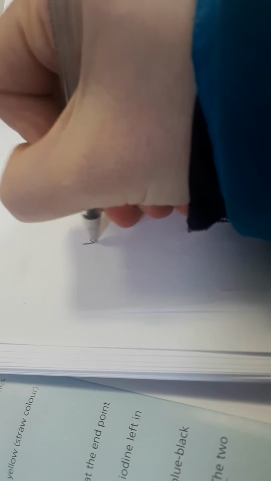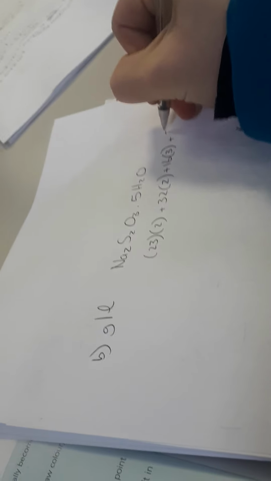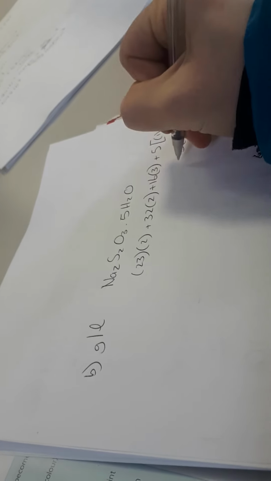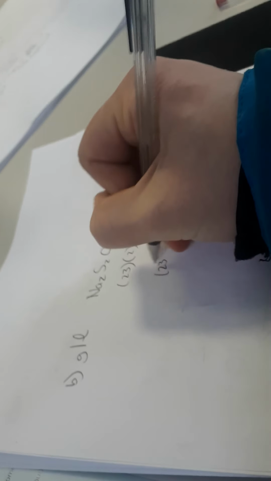After that then, I'm asked for my grams per litre of crystalline Na2S2O3.5H2O. So again, I have to work out my relative molecular mass of this whole compound. So 23 by 2 plus 32 by 2 plus 16 by 3 plus 5 into, and it's 1 by 2 plus 16. So that's going to be 18. So remember, always solve inside the brackets first. That's maths and your BEMDAS.